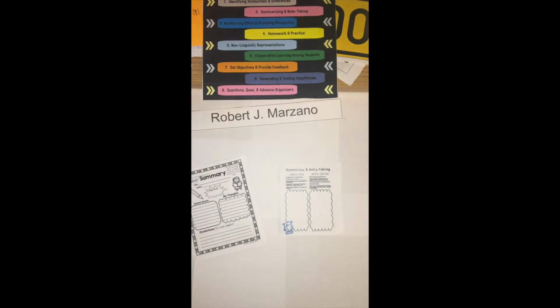For the summary, they use the TRI formula, which is topic, reason, idea, or you can use problem and solutions, or in a conversation summarization. For note-taking, you can do informal outline notes, webbing notes, combination notes, or teacher-prepared notes, so maybe fill-in-the-blank notes while you're going through the lesson. The students can fill in blanks or be given an outline of what's going to be talked about in class so they can already see what's going on and go further in depth in their reading.